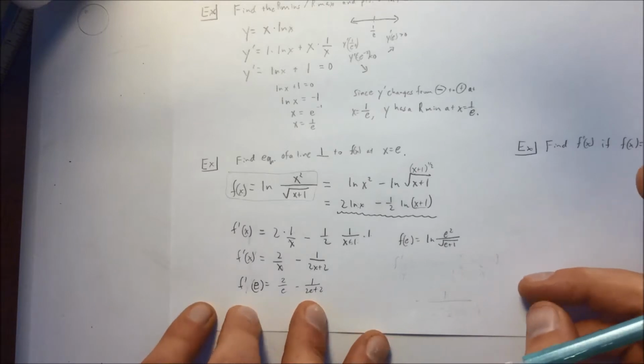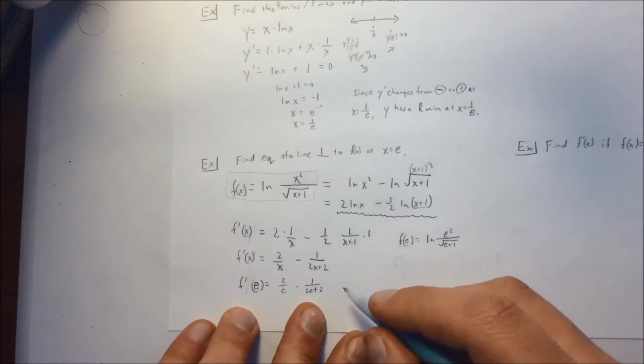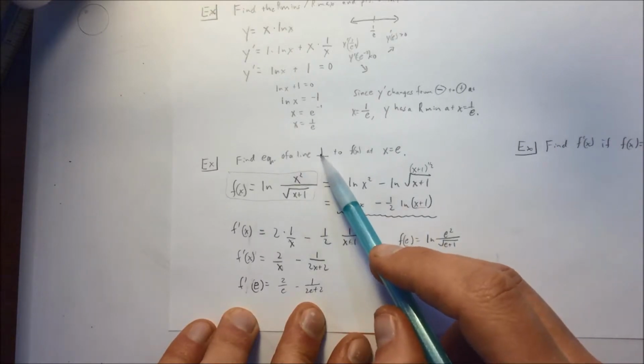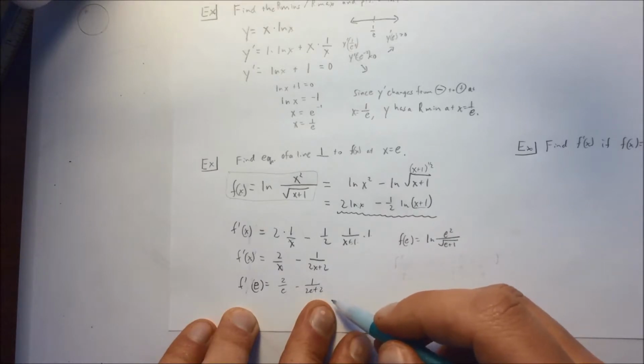But we're not trying to find the slope of a tangent line, we're trying to find the slope of a perpendicular line. So the slope of a normal line. To do that, we're going to have to fraction flip and change the sign.